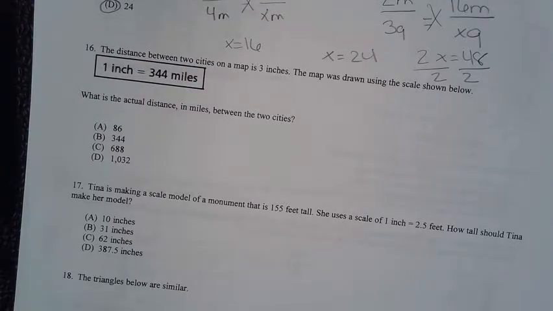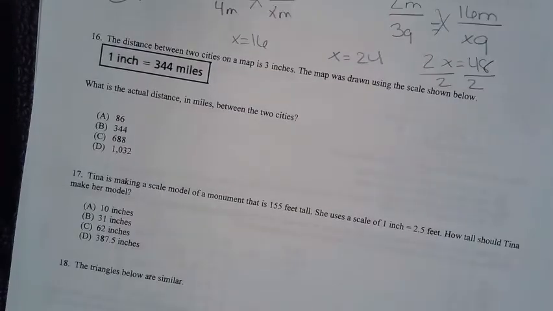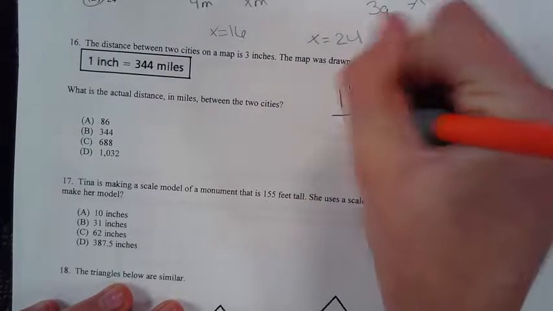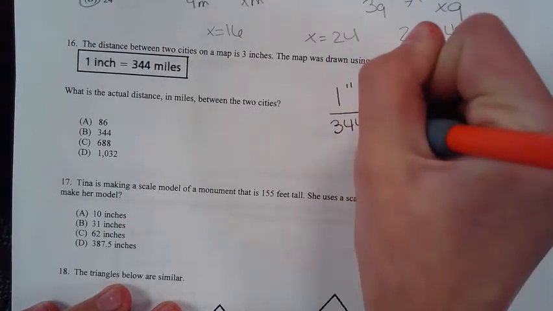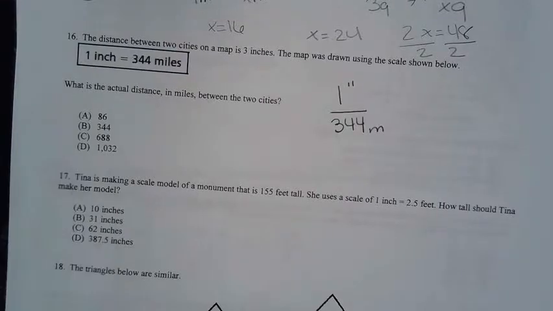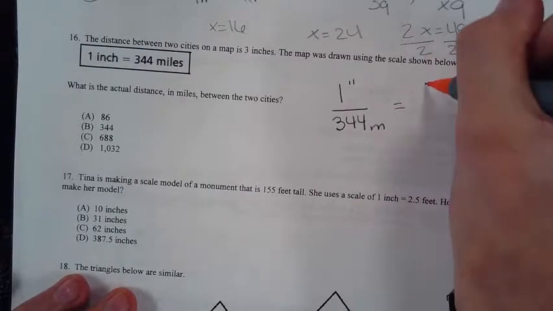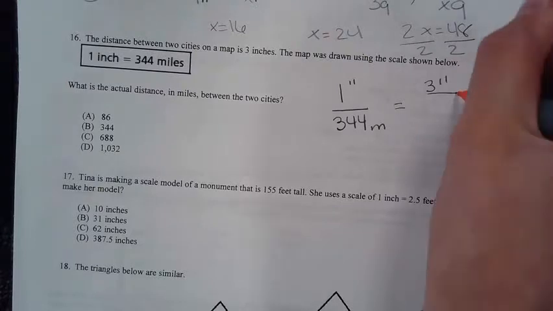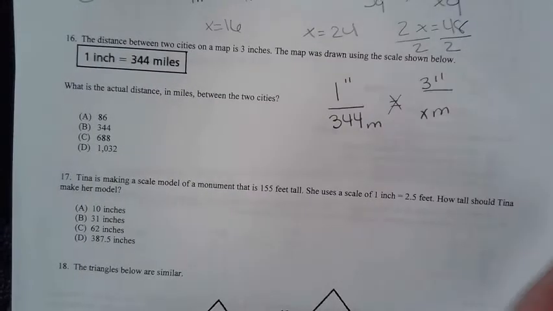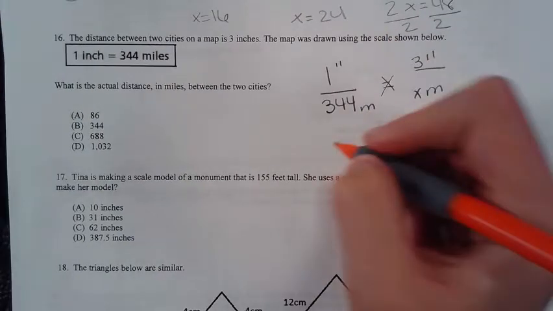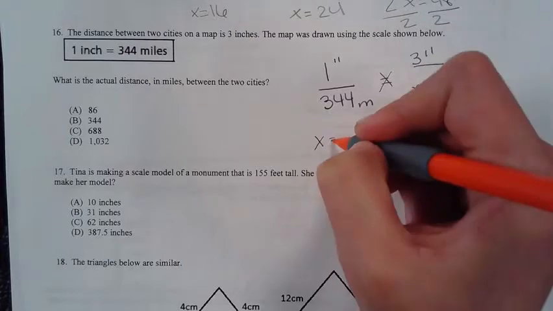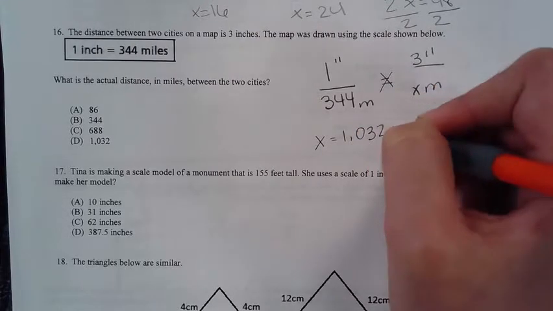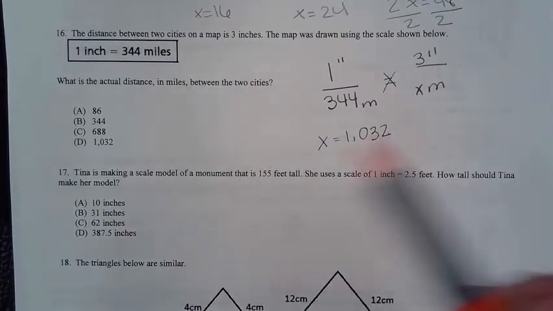So, I did 1 inch over 344 miles, and then equals 3 inches over x miles, and then cross multiplied that, and then got 1x, or just x, because 1x and x is the same, equals 1,032. And then your answer is D.